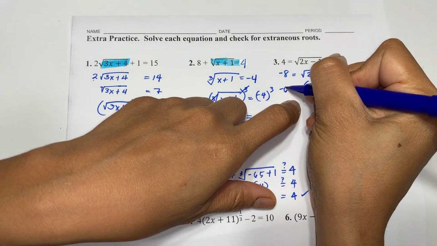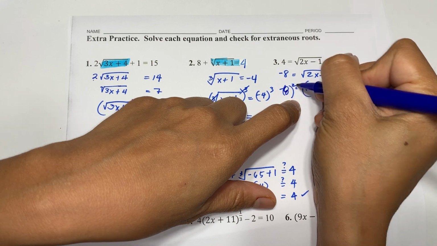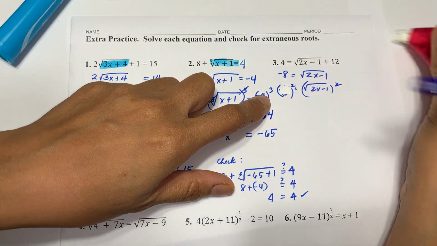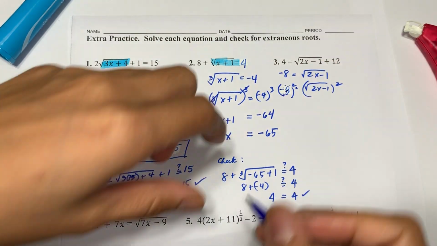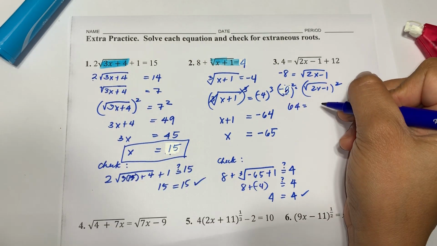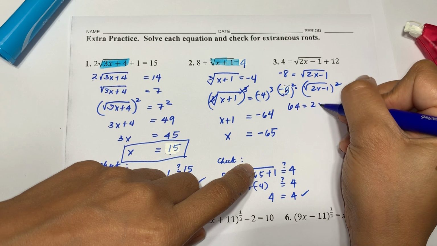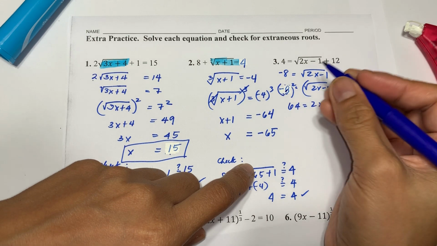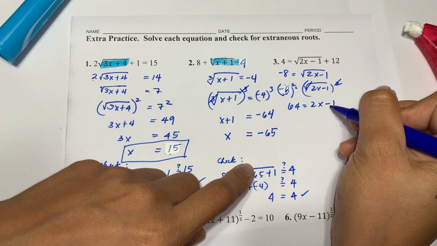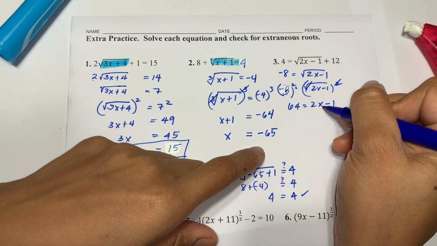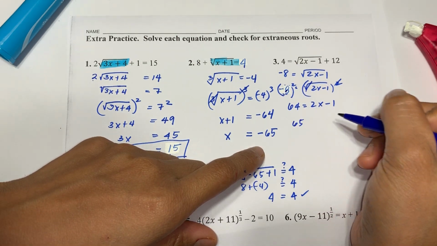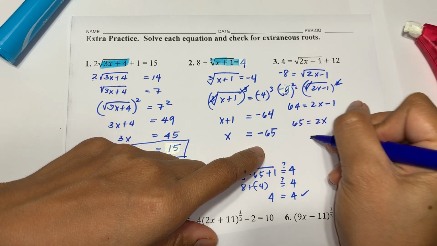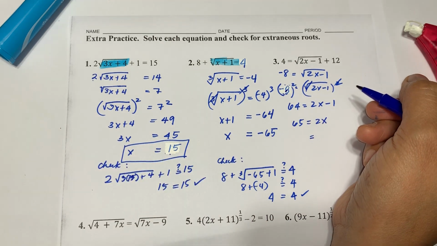Oh sorry, show baby steps here. Oh, that negative should be inside the parentheses. Sorry, let me fix that. Okay, so that 64 equals 2x minus 1. Okay, and then again this cancels, so that's how you get to x minus 1. Then isolate the x plus 1. It's 65 equals 2x. Divided by 2, it's 30.